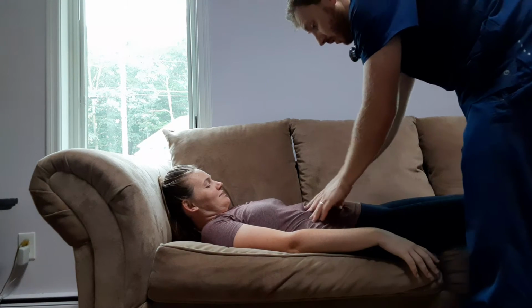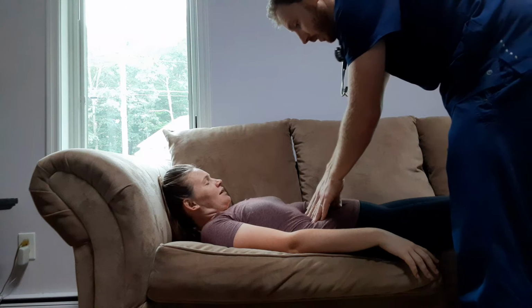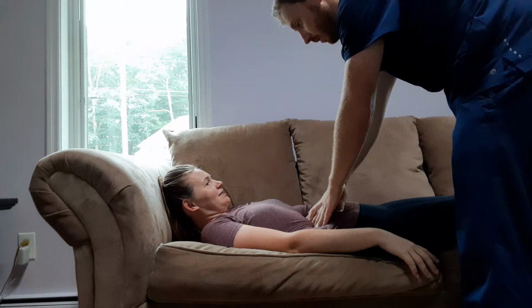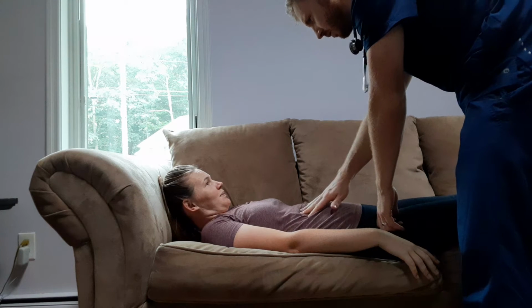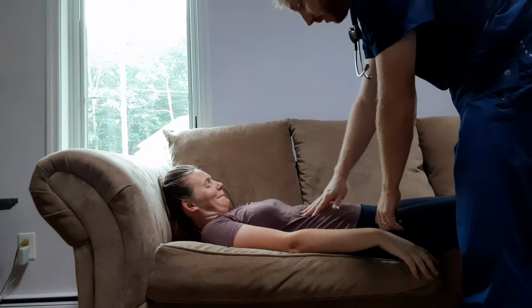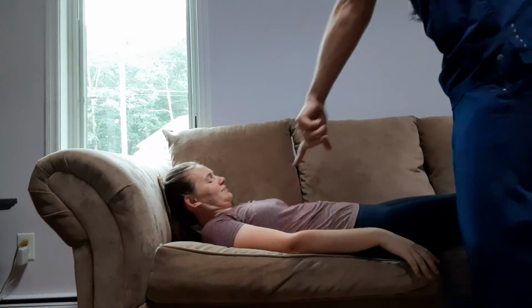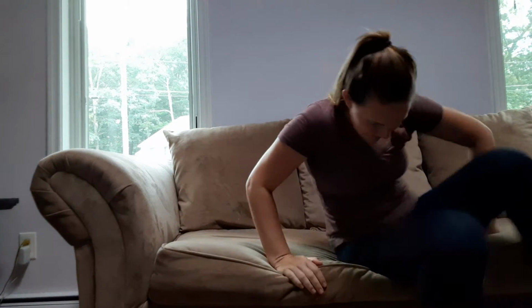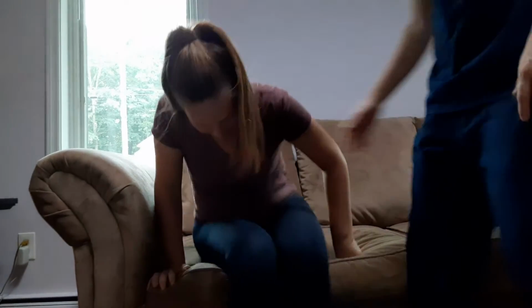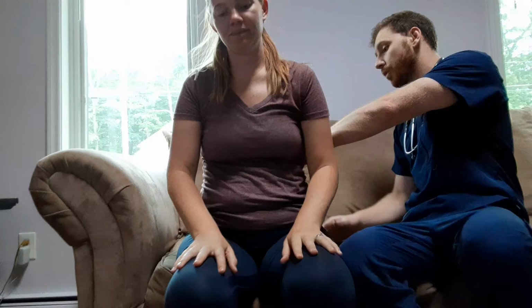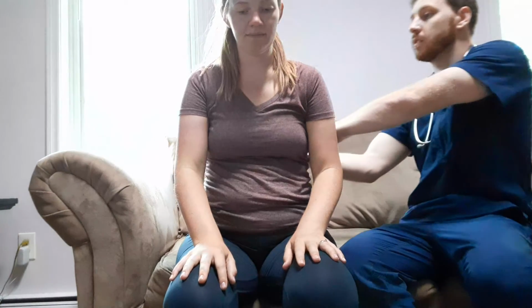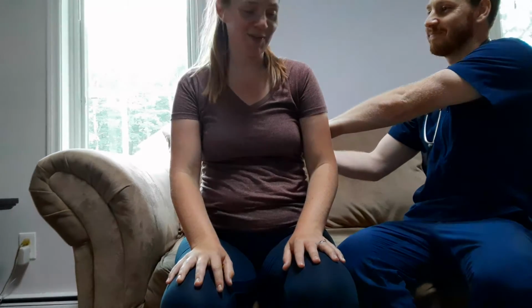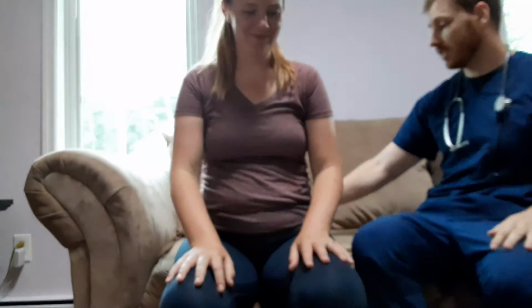And then go ahead and take a deep breath. Just going to palpate your liver. I feel like I can feel it. Is it tender there as well? Yes. Okay, and it's enlarged. Why don't you go ahead and sit up on the side of the couch for me. I'm just going to check your kidneys. Scoot forward. It's not tender there, is it? No. Okay. All right, go ahead and take a seat.